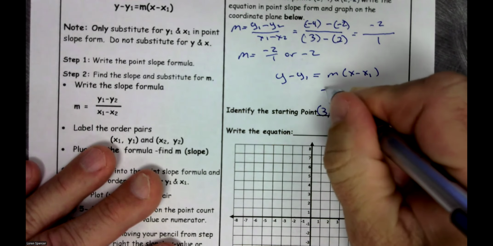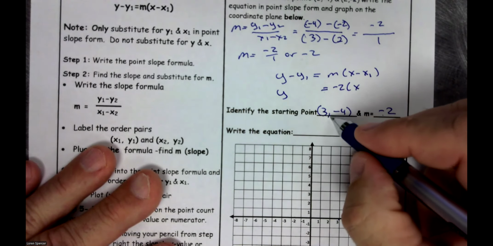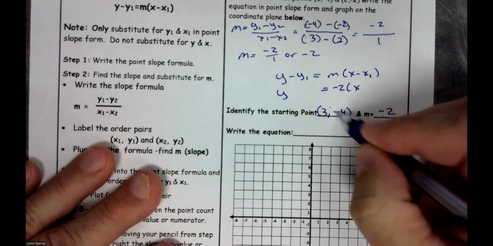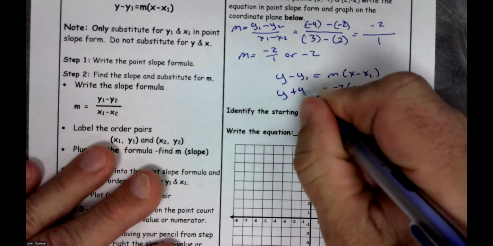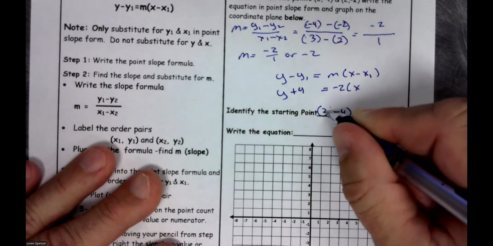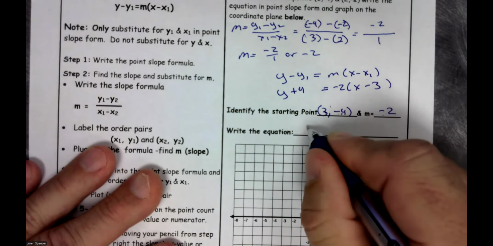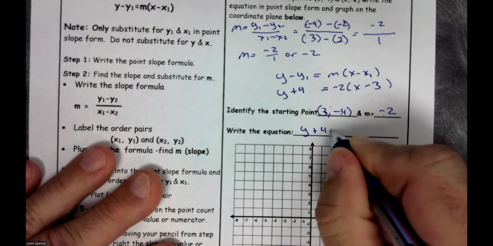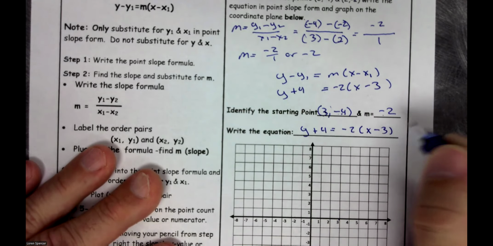The slope we can plug in exactly, but we have to be careful with the y's. We have to swap our signs. Whatever our signs are, we have to swap them. So this is a -4, so we have to make it a +4. And this +3 becomes a -3. So our equation is y plus 4 equals -2 parentheses x minus 3.